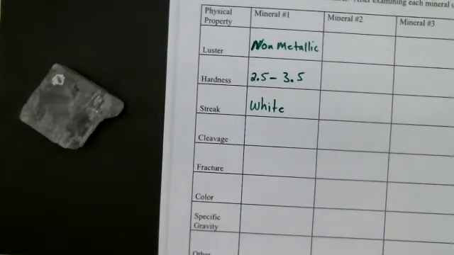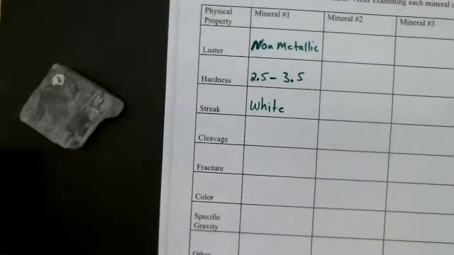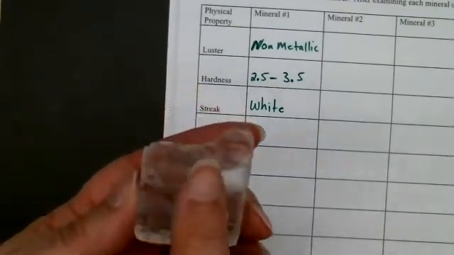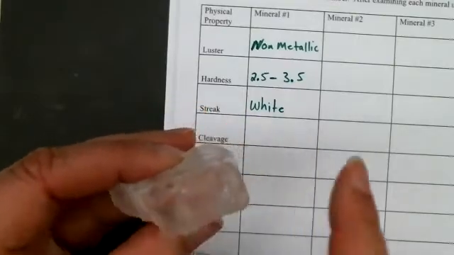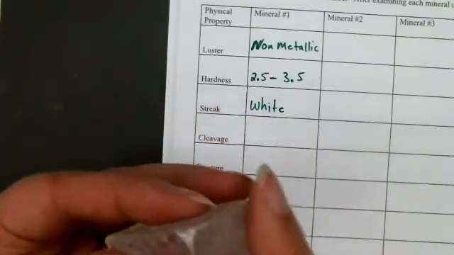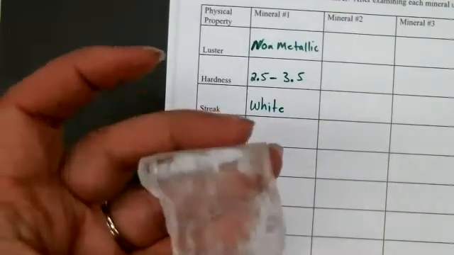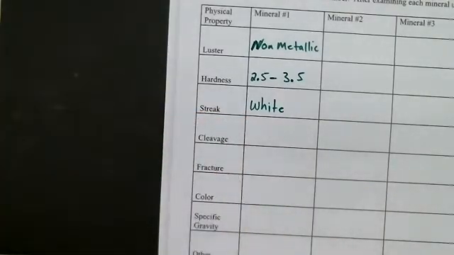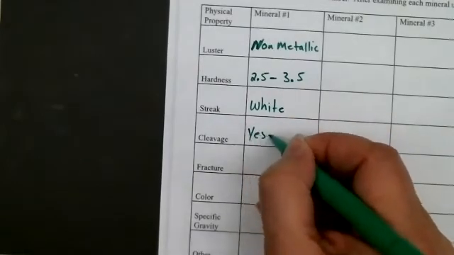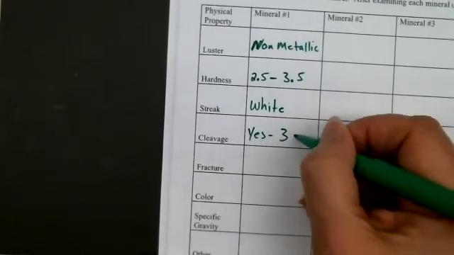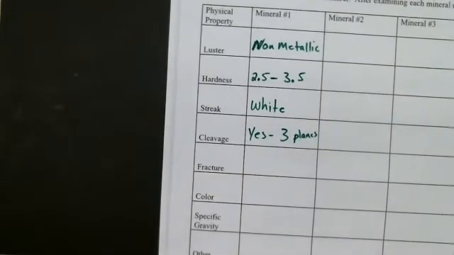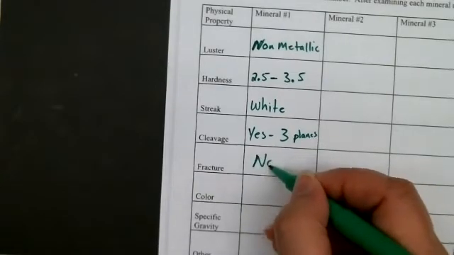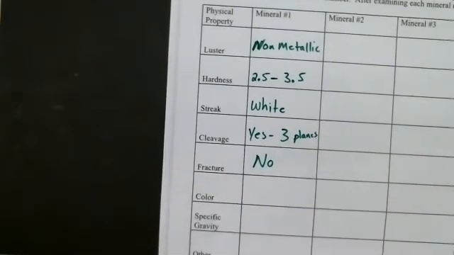Next is cleavage and fracture. Both of these terms refer to how the mineral breaks. So cleavage is flat surfaces, and I see there's a flat surface here, there's a flat surface here, there's a flat surface here. So it has flat surfaces in 3 directions. So it has cleavage in 3 directions. So I'm going to write yes, and I'm going to write 3 planes, 3 directions. And because it has cleavage in 3 directions, it does not have fracture. So that's a no.